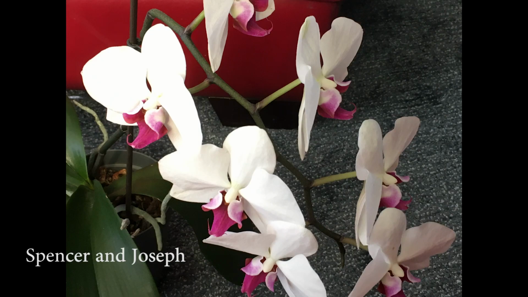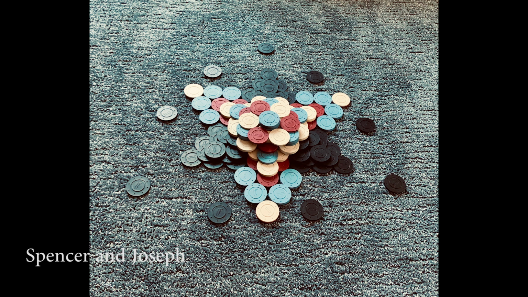And then there's a nice picture of some flowers. I like how the flowers are kind of coming through at the angle of that picture. That's a nice job there. These are from Spencer and Joseph. And here's some, it looks like poker chips, some coins. And look at how they designed that. Looks like a star. That probably took some time, huh? So that's a really good example of composition and really composing the right shot. So great job.